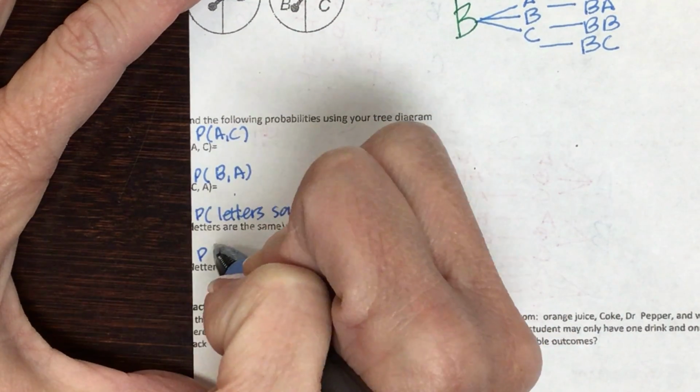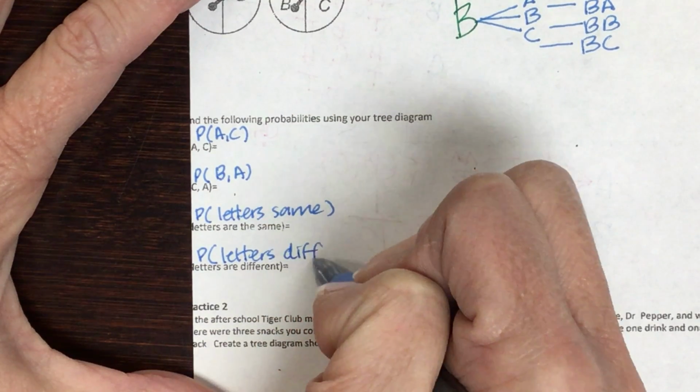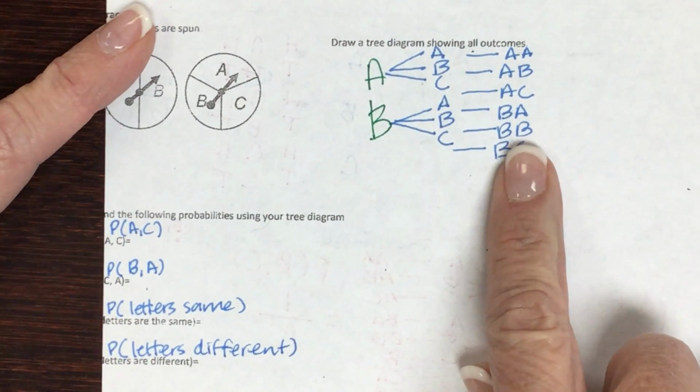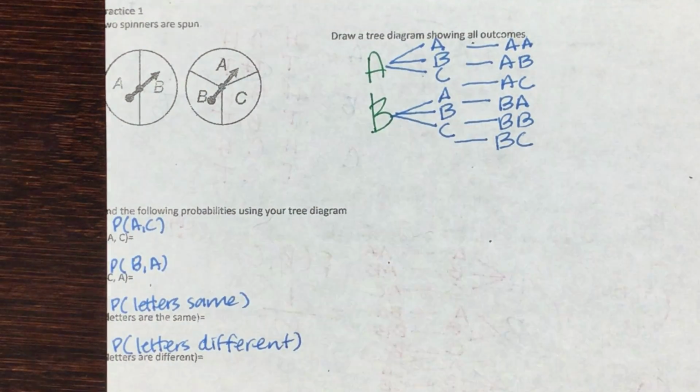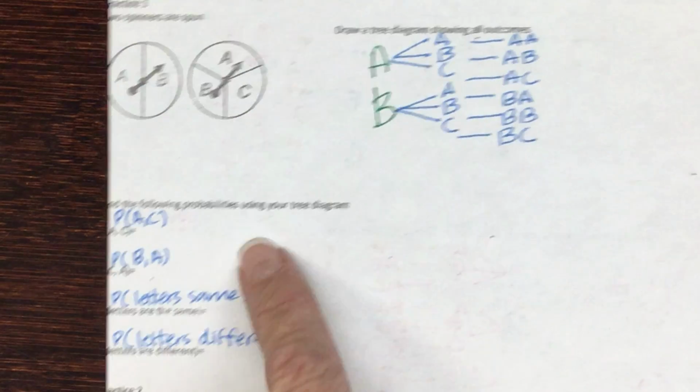And this is the probability of letters different. So use the outcomes that we have up here to answer these questions.